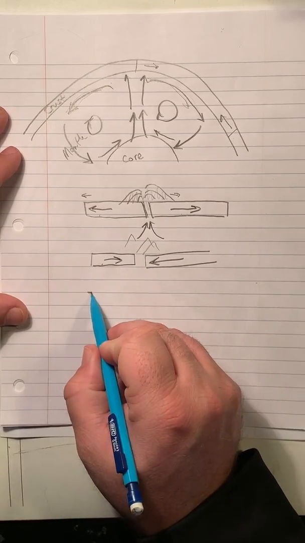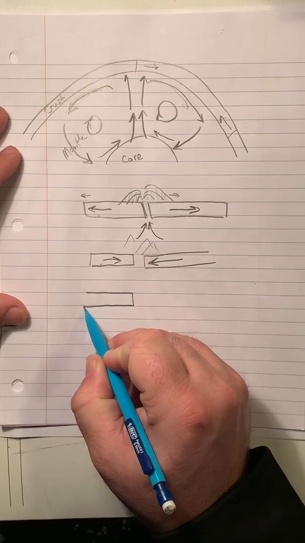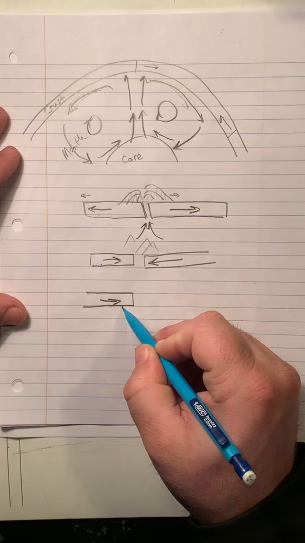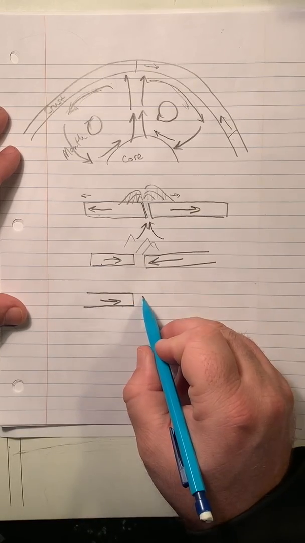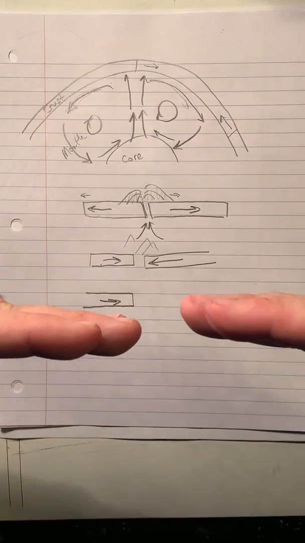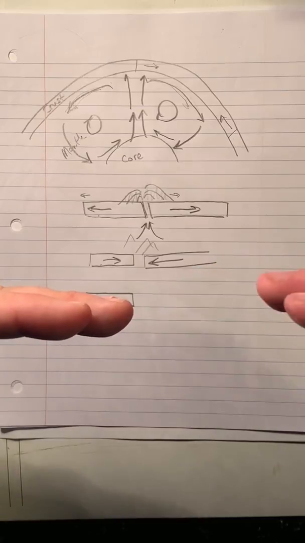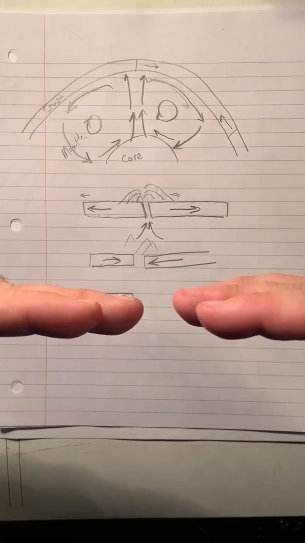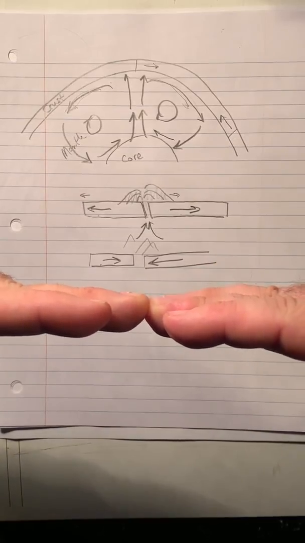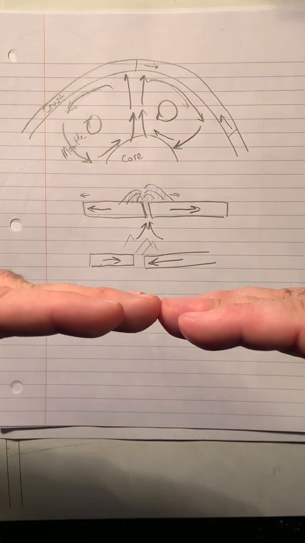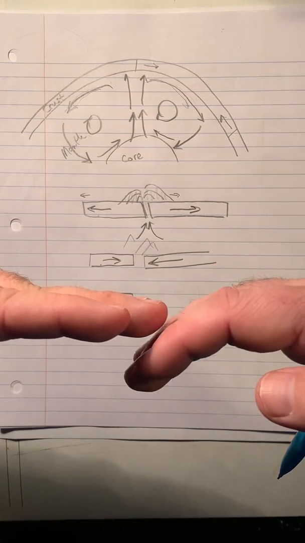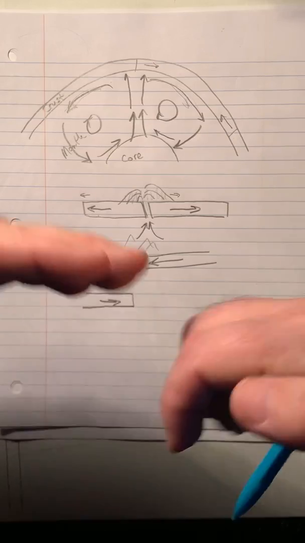Okay. However, what happens if this plate has a very high density and this plate coming in is weak and it's easy to crumble and break? Well, what happens now is it pushes and this plate is going to push back harder and it crumbles and subducts underneath.